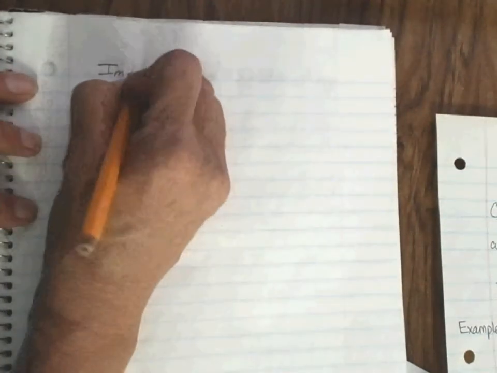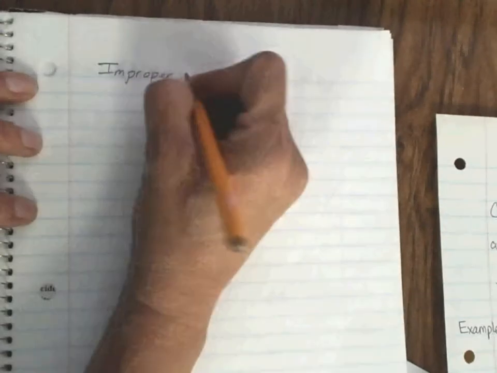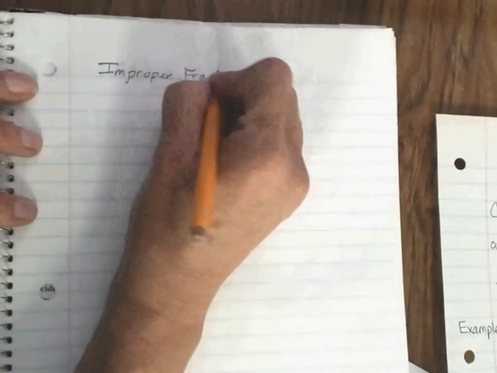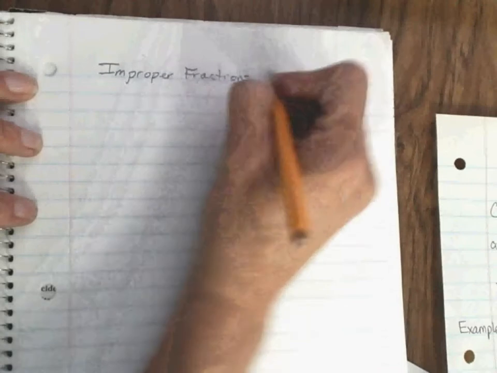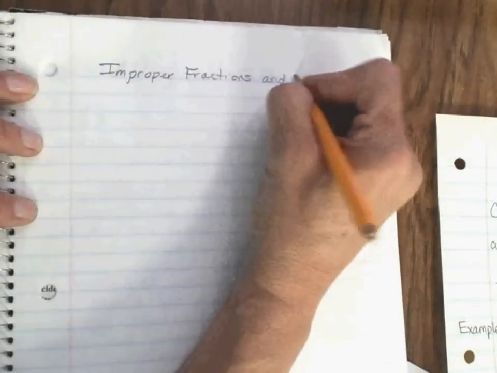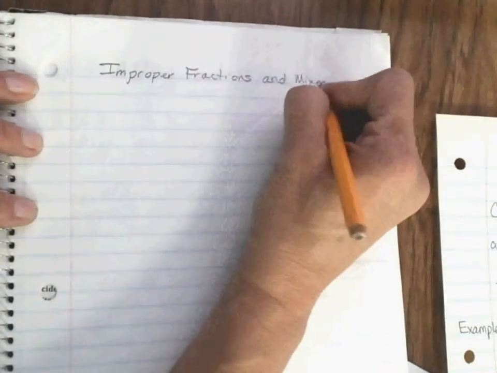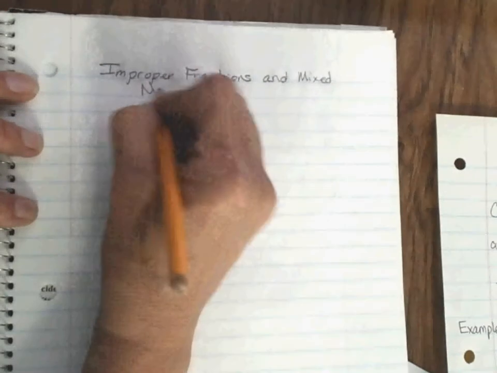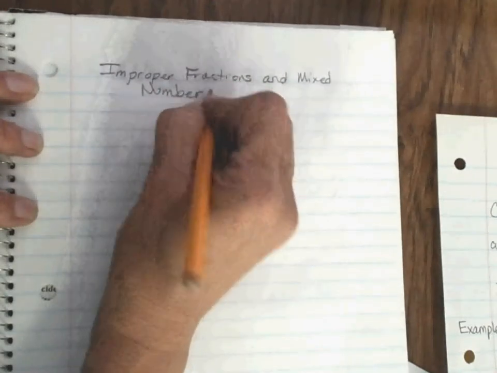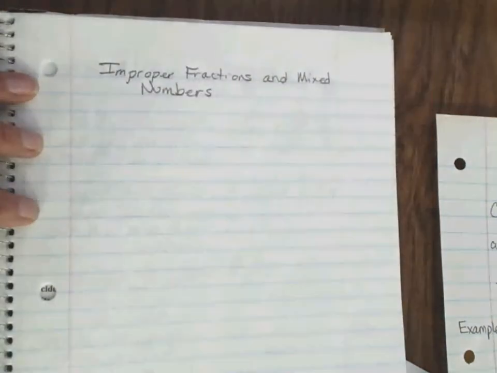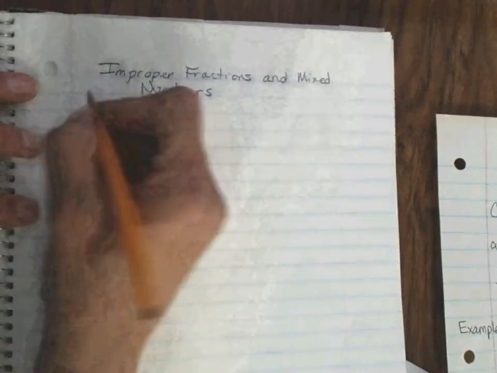Well, hello there, class. Today we're going to have a real quick lesson on improper fractions and mixed numbers. You may have seen some of this in 4th grade. Okay, so first, let's define an improper fraction.